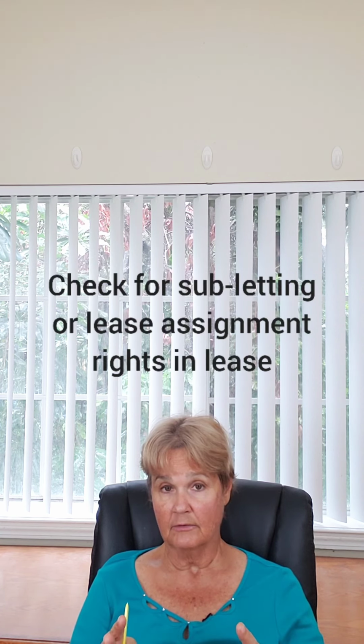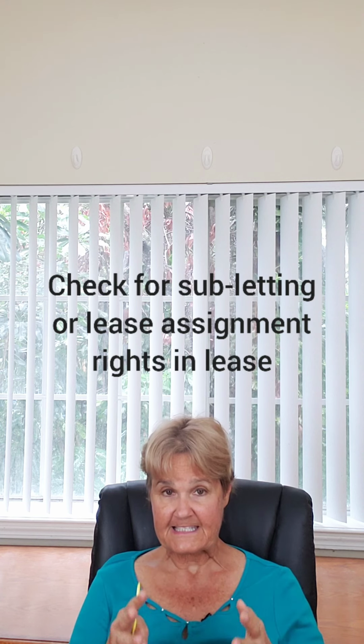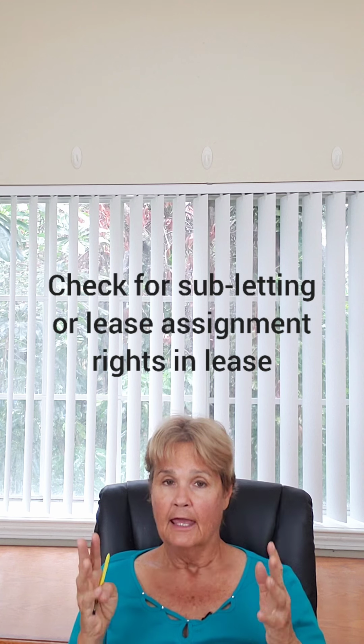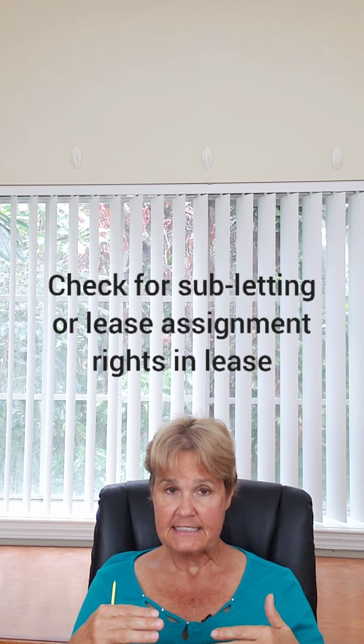Check if the lease lets you sublet or assign your lease to a third party. If it's not already in the lease, you're going to have to get your landlord's permission to have someone else start making the lease payments. And it may prevent you, if you're in a 5-year or 10-year lease, from growing.